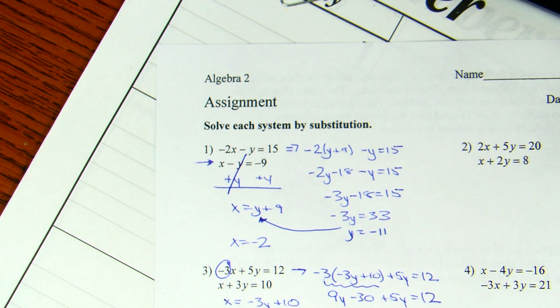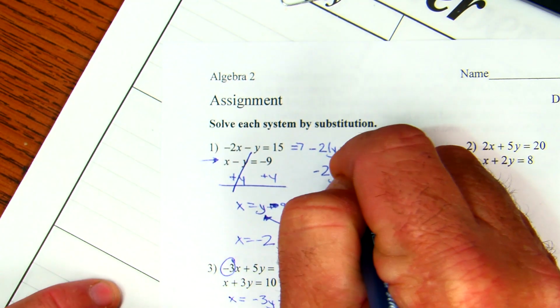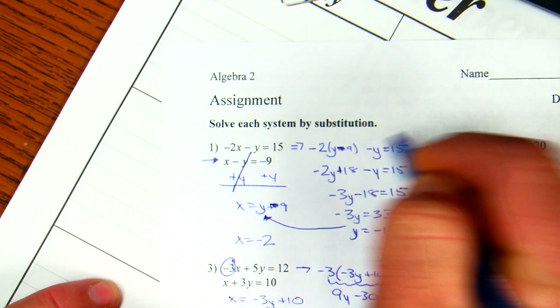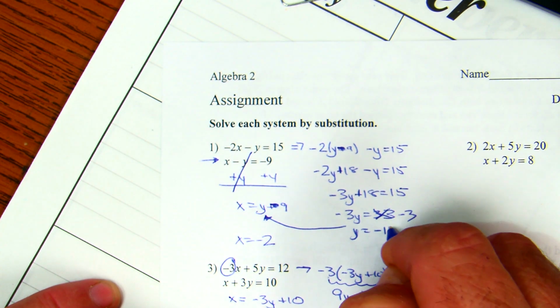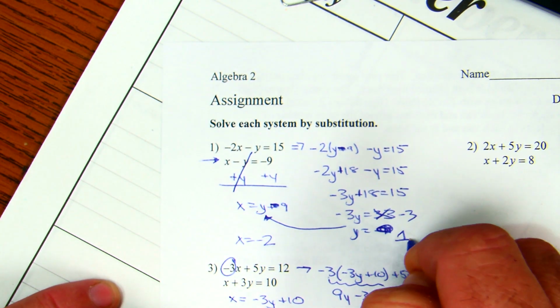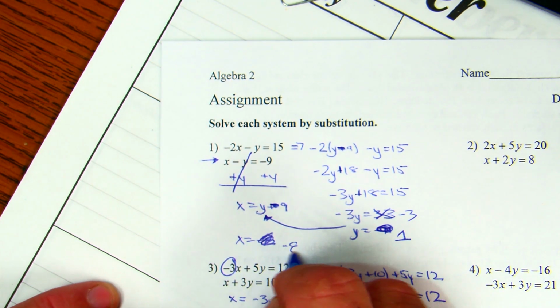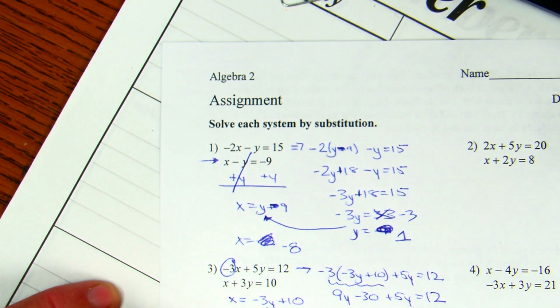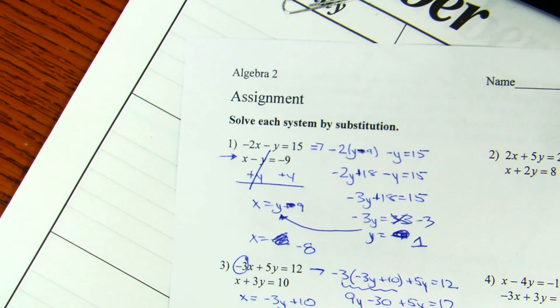So this would be y minus 9. And then that would be a plus 18. And then this would be negative 3. And that makes y 1. And then the x is the bigger number. The x would be negative 8. Yep. Thank you. Good?